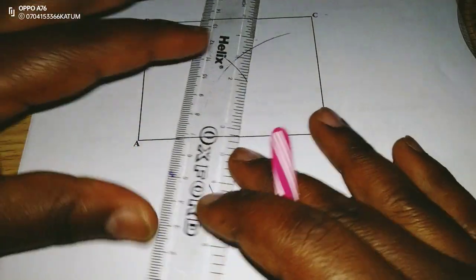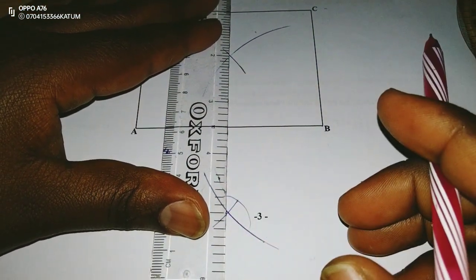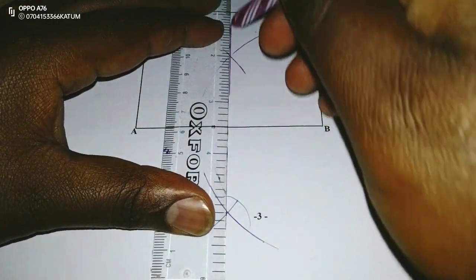Remember we've been told greater than or equal to. Because of the greater than or equal to, we should have the line complete, because it can either be equal to.